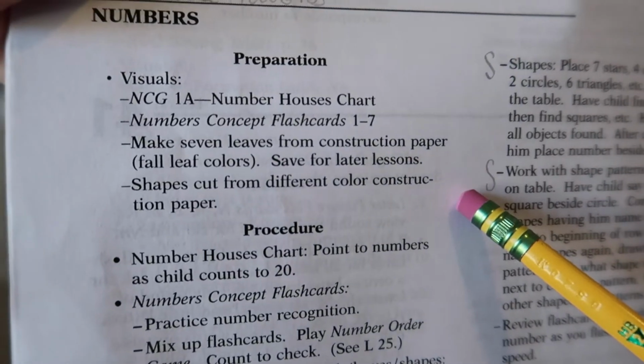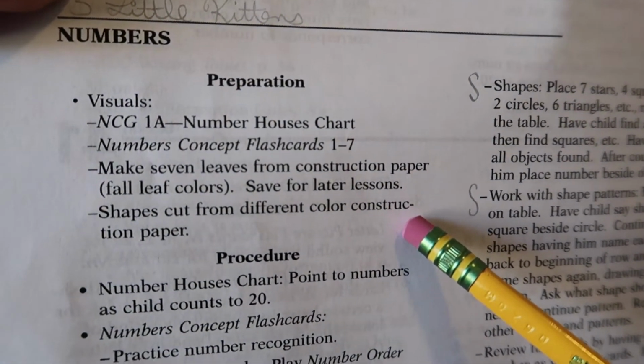The last thing in preparation says shapes cut from different color construction paper. The nanny family that I worked for actually had a huge bag of foam shapes. So instead of wasting my time cutting a bunch of shapes out of construction paper, I just did that. And honestly, it's probably not that expensive to do that. I can try to find one on Amazon and I'll link it below. But then that way, you're not wasting your time because you actually are going to use these shapes so often. You're going to use them in numbers, in phonics. I've had the curriculum before tell me to write letters, write numbers on them, and do different things with them. And then in this case, it's actually working on patterns.